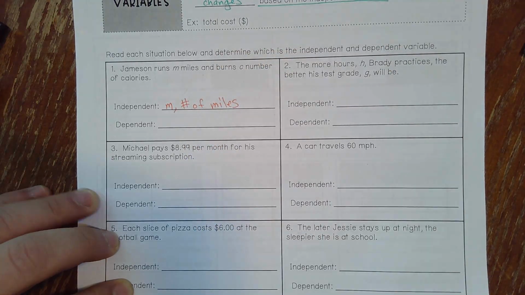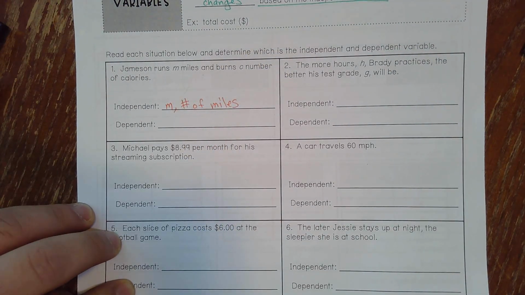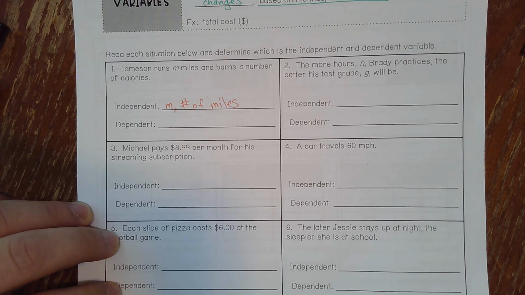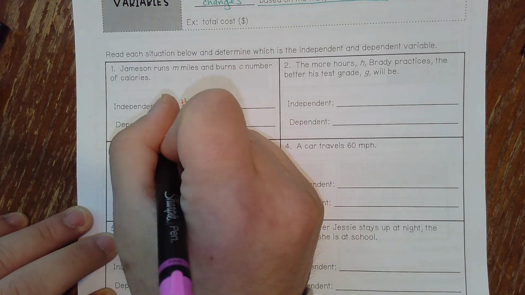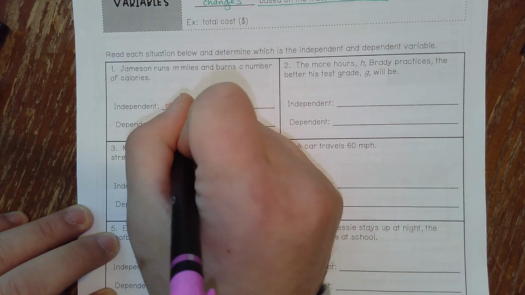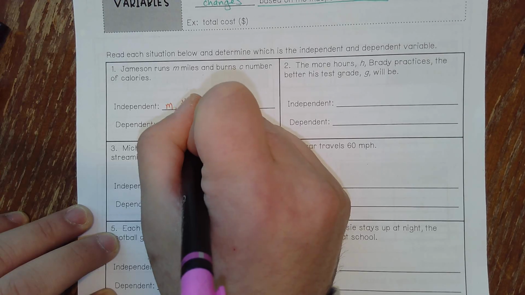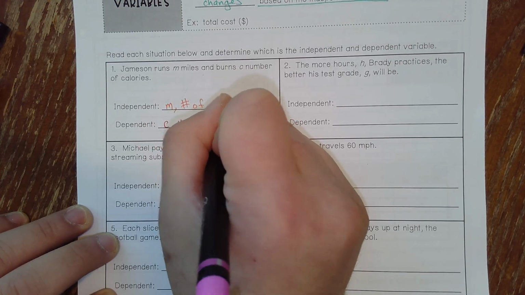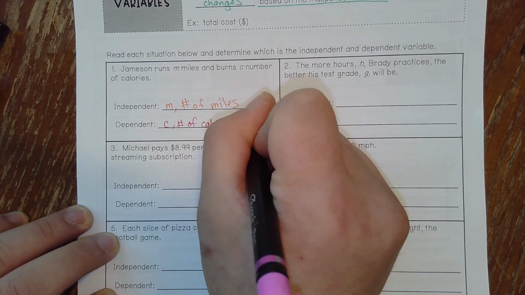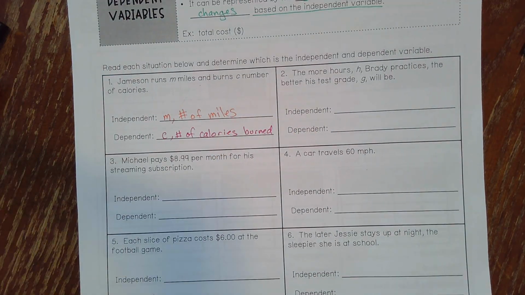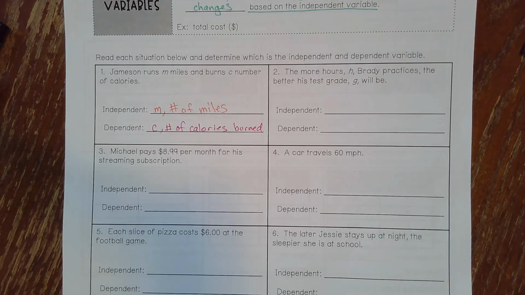So it really depends on Jameson how many calories he wants to burn. The calories are dependent because the calories rely on Jameson actually running these miles. Number of, I'm going to say calories burned. So easy peasy, but I don't want to just leave it like that.